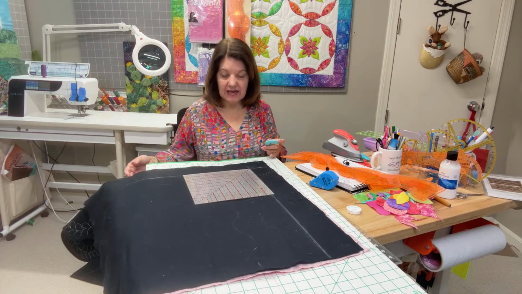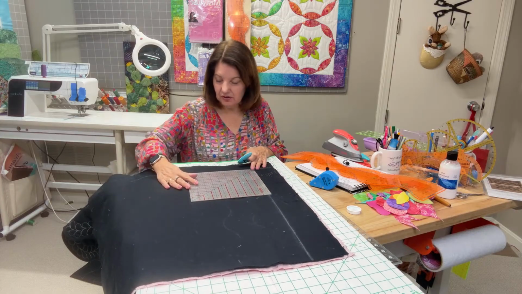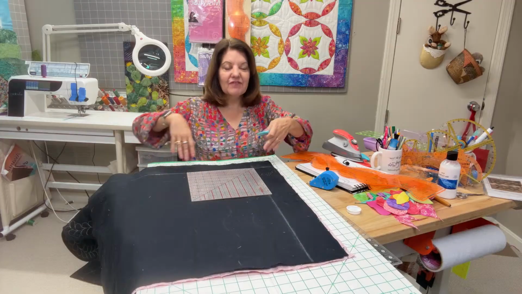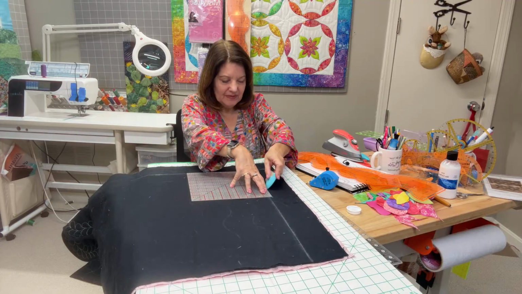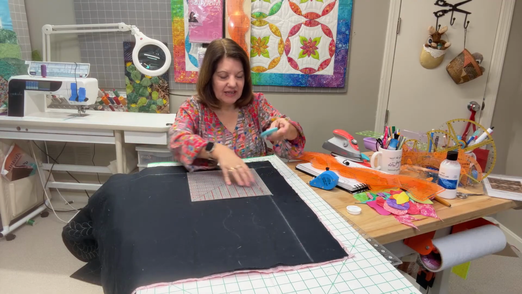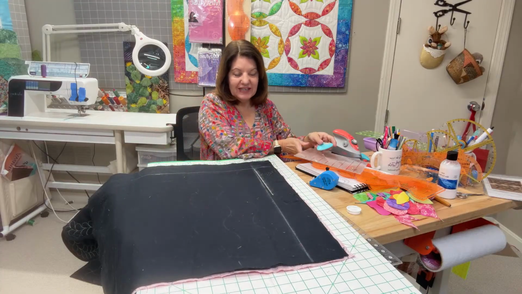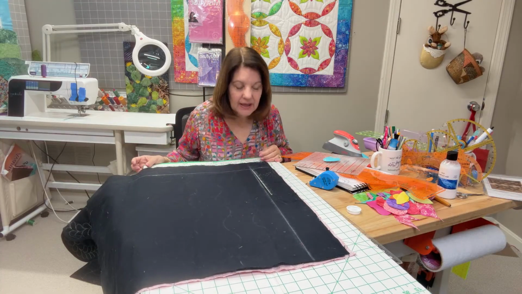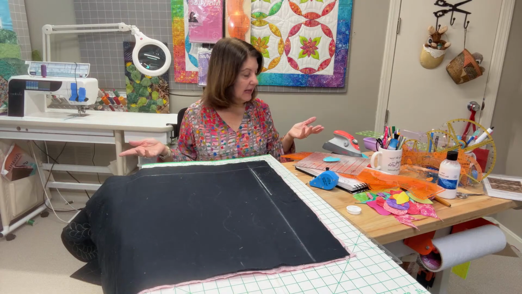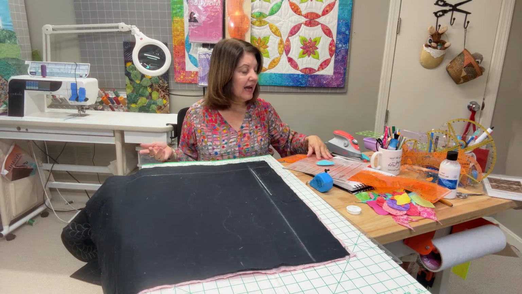So I want to make sure that I have a perfect 90-degree angle here at the corner. And my first marking was a little bit off. I made that mark yesterday and then I put it on the board, so I didn't have it quite accurate. Now that powdered chalk, it makes a mess. Like that powdered chalk can get everywhere.